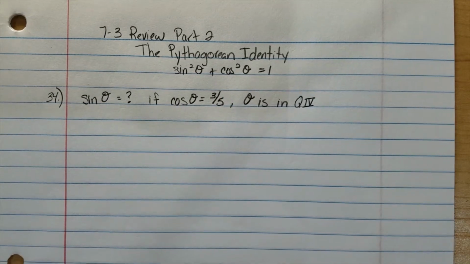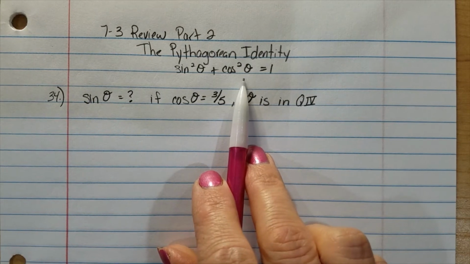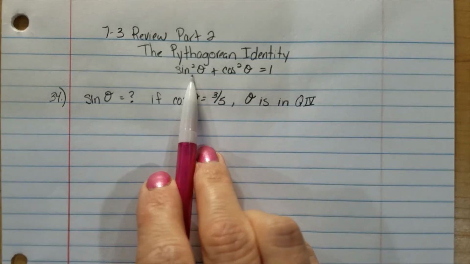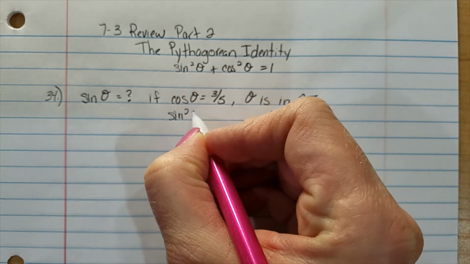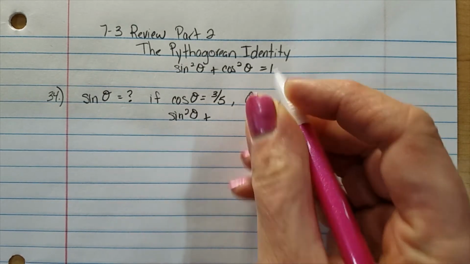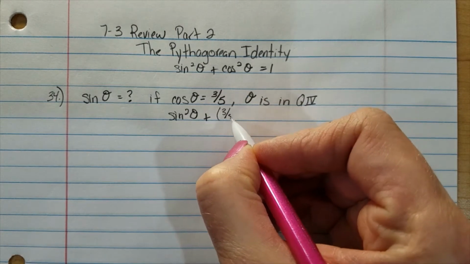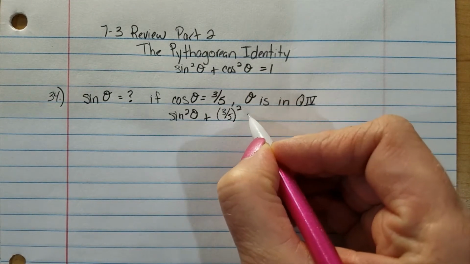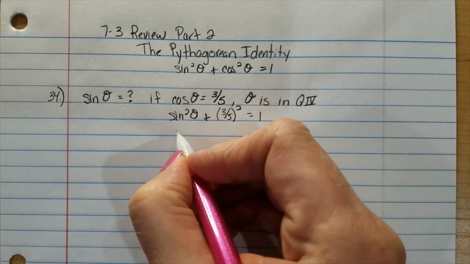So 34: what is sine of theta, if cosine of theta equals 3 over 5 and theta is in quadrant 4? So let's grab our formula. Sine squared theta, well, I don't know what sine is, so sine squared theta plus cosine squared theta, that is (3/5) squared, equals 1. Okay, so now let's just start simplifying.